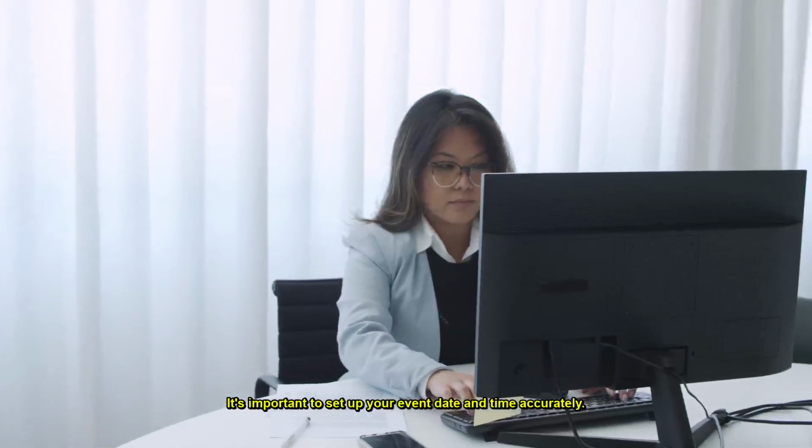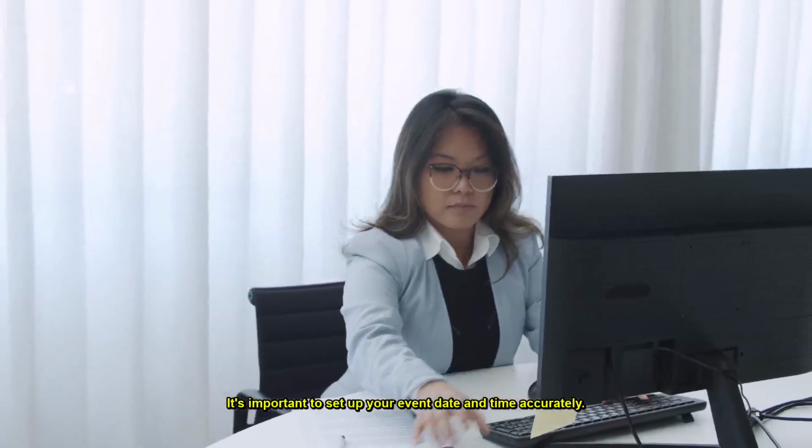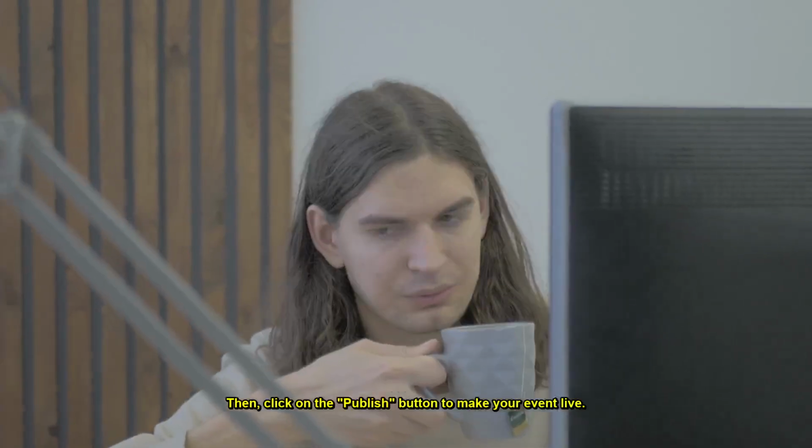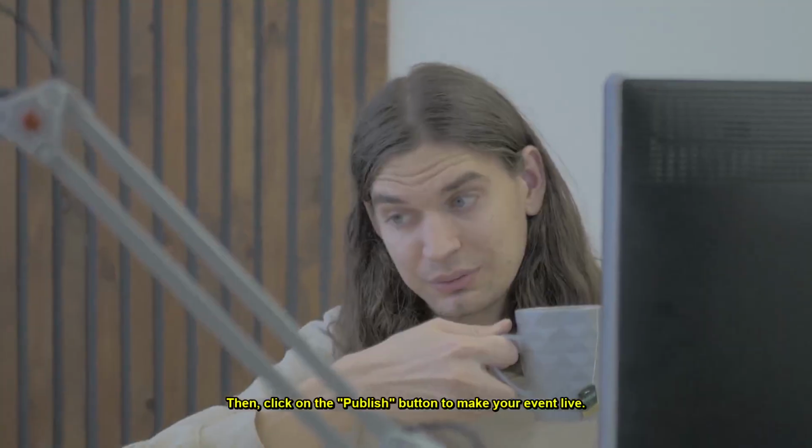It's important to set up your event date and time accurately. Then, click on the Publish button to make your event live. Promote your event by sharing the link across your social media channels.